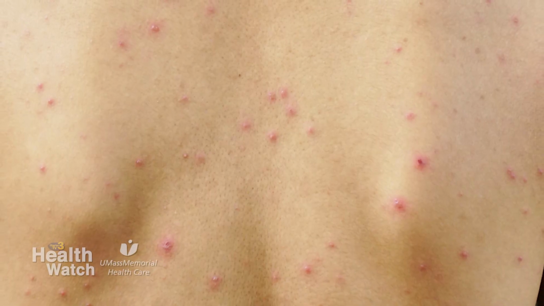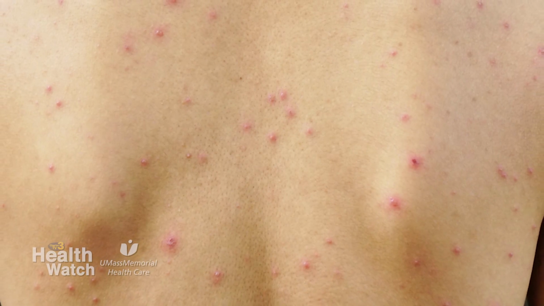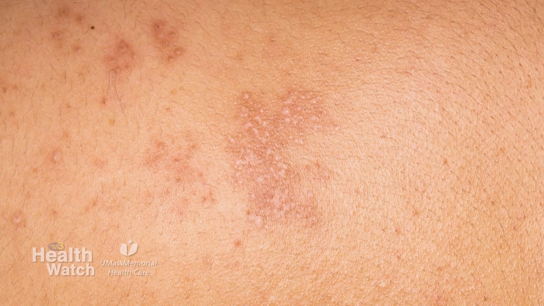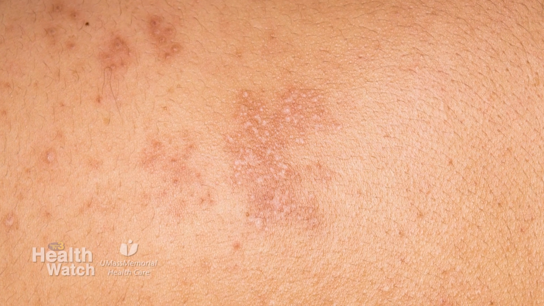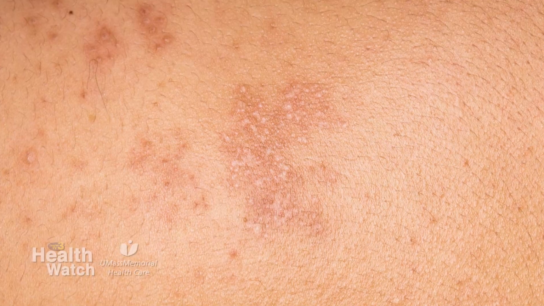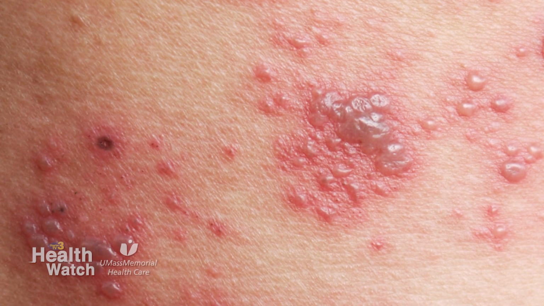If I've had the chickenpox, can I still get shingles? Really, the only way you'll get shingles is if you've had the chickenpox before. There are rare cases of it happening otherwise, but really it's your own chickenpox virus that you acquired that comes back as shingles.